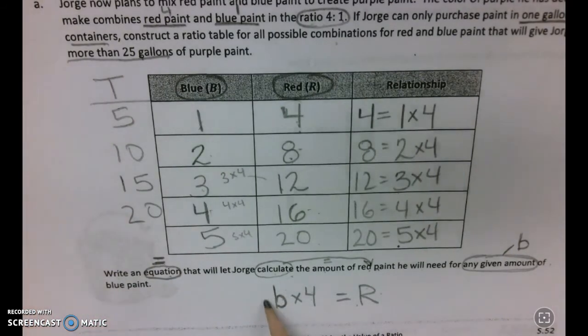Hopefully you understand about variables. This just automatically makes this algebra. This is set up again so anybody at Sherwin-Williams or any paint store could plug in any number they wanted here to then figure out how many they needed for the red.